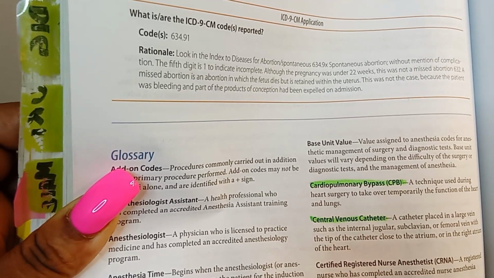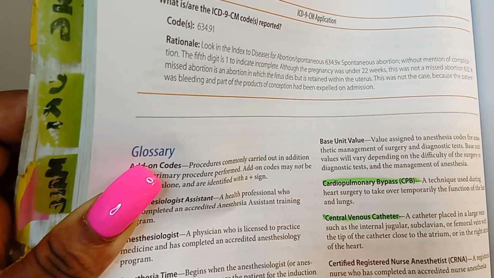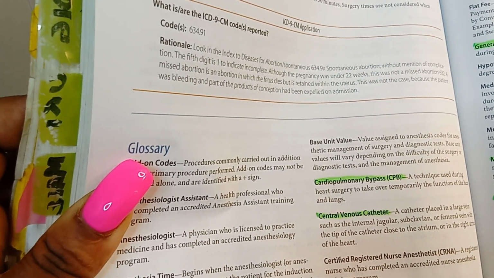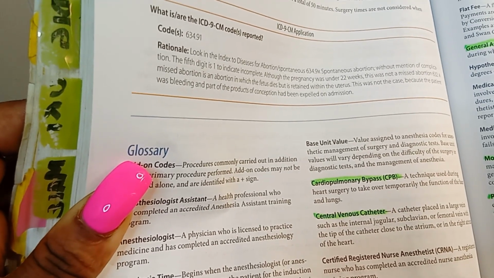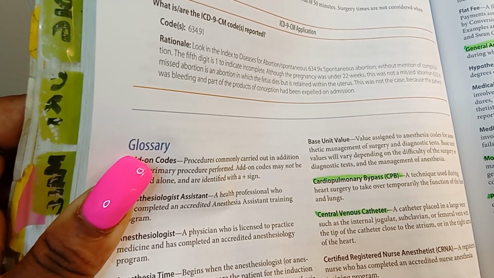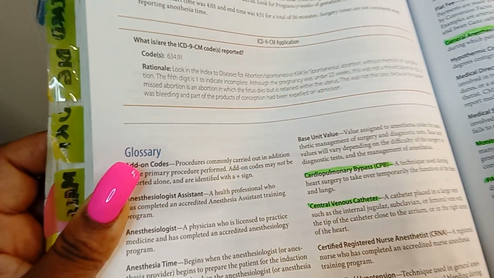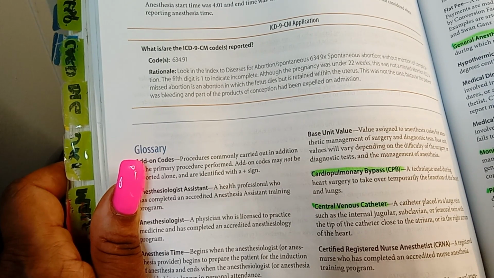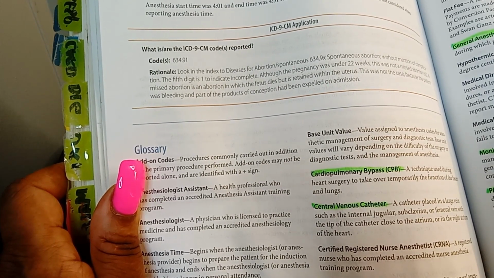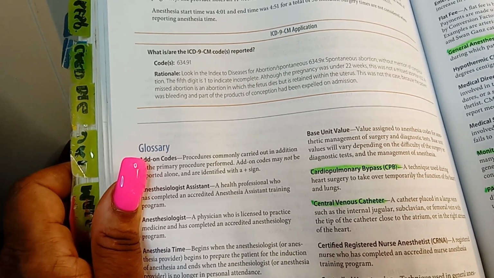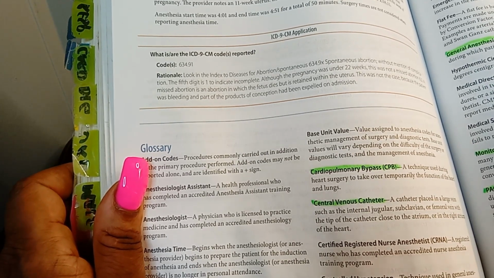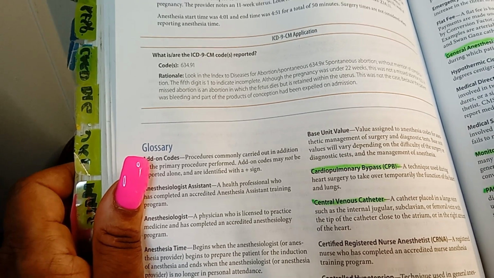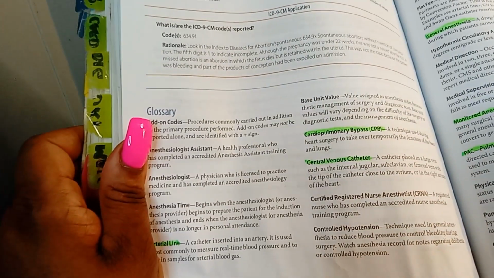Okay, you have the cardiopulmonary bypass. Remember, anesthesia covers all of the body sections, from integumentary all the way down to nerve, eye, and ear. So you'll see that it covers cardiovascular, and there's a section in the anesthesia that covers that as well. Central venous catheter, is it included? It's not included when you're coding anesthesia. So that's where that comes in.